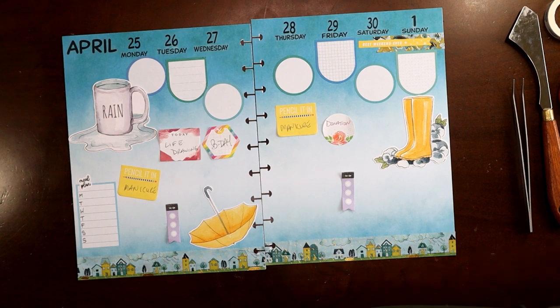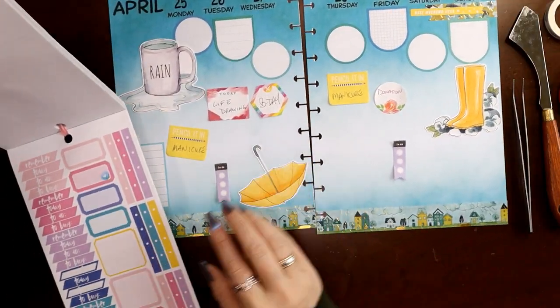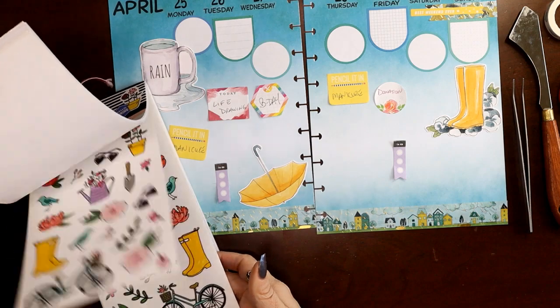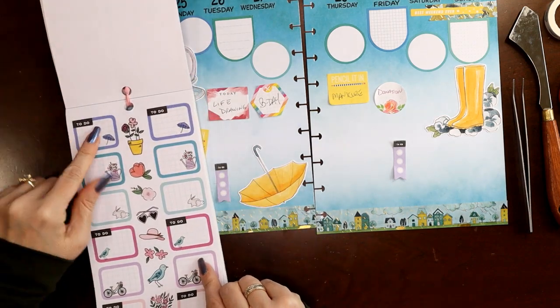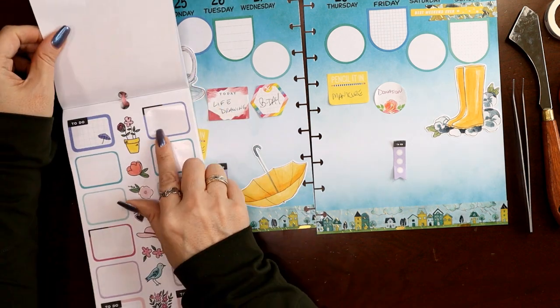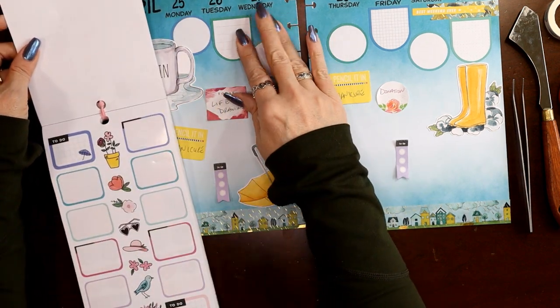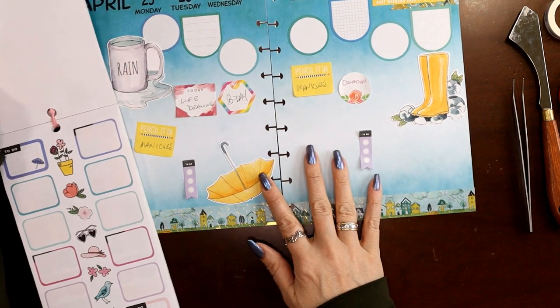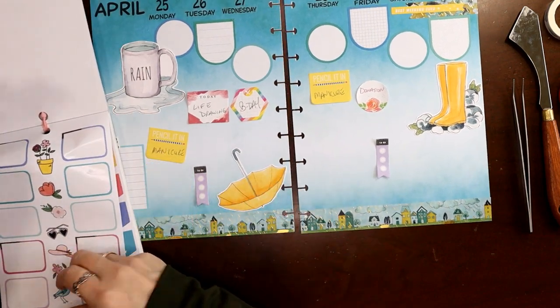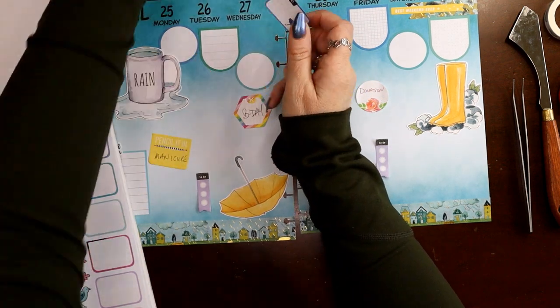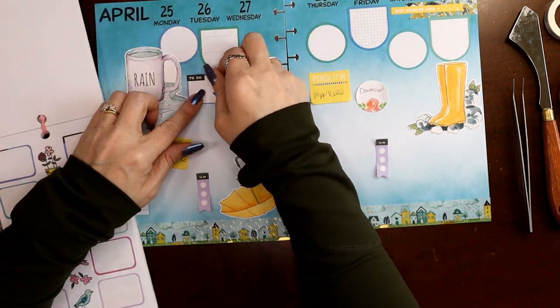So I do have some options in this book that actually have umbrellas on them. Like 1, 2, 3, and they are that blue color. So let's use 2 of them. Let's use one for John's drawing class.